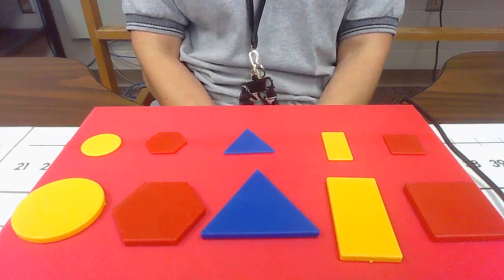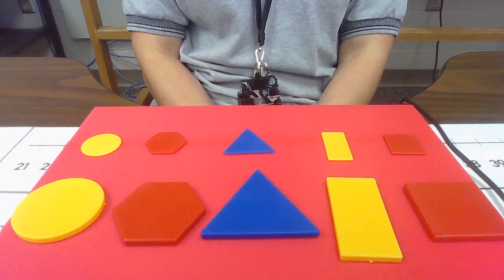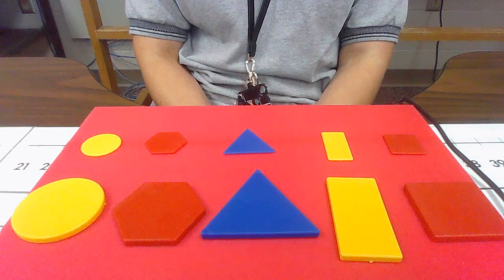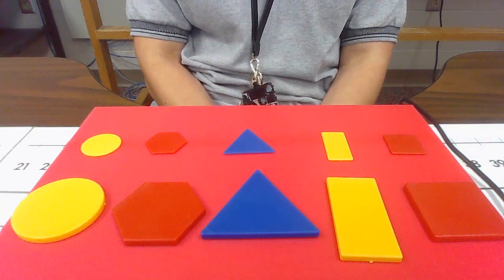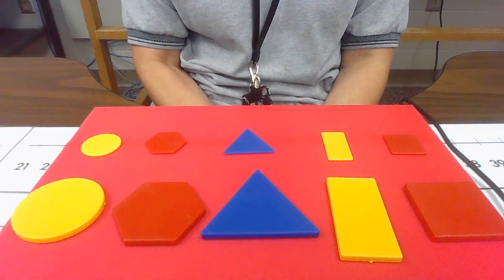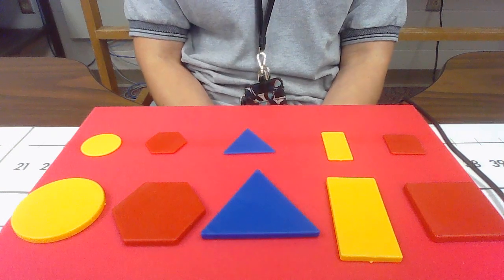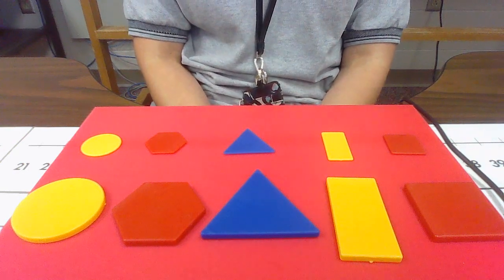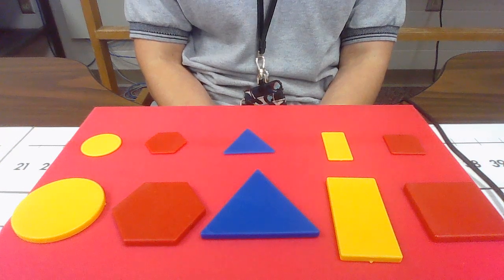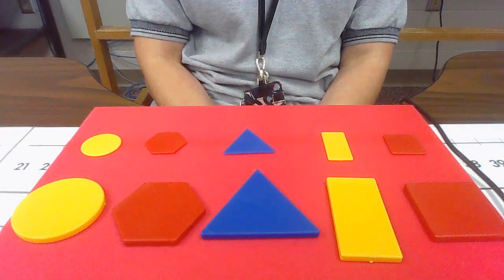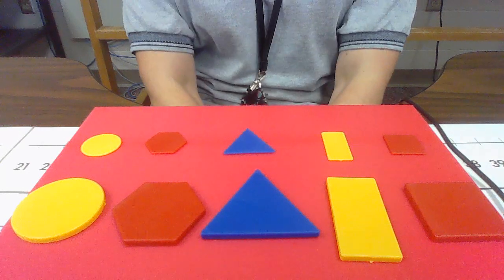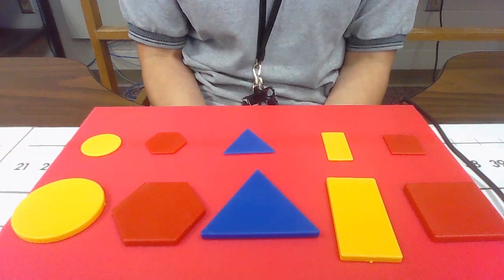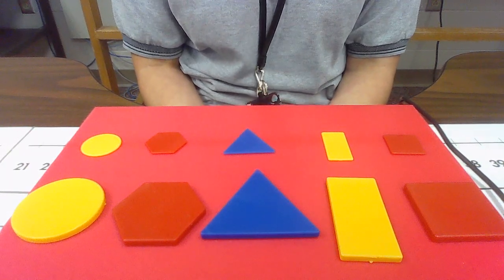So today we are going to look at another activity, and that activity is called attribute block matchup. So basically what that means is an attribute is the way something can look. So if I was to describe attributes about myself, I could say I'm a girl, because you could see I'm a girl. I have brown hair. My hair is short. I am a short person. So there are different things about me that you could physically see that can describe me.